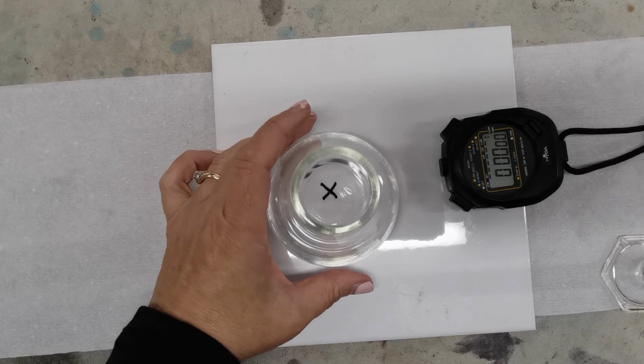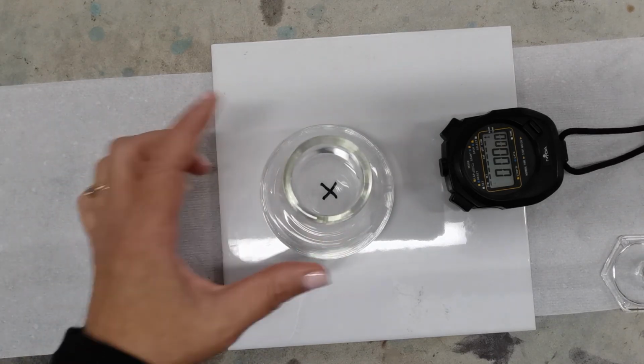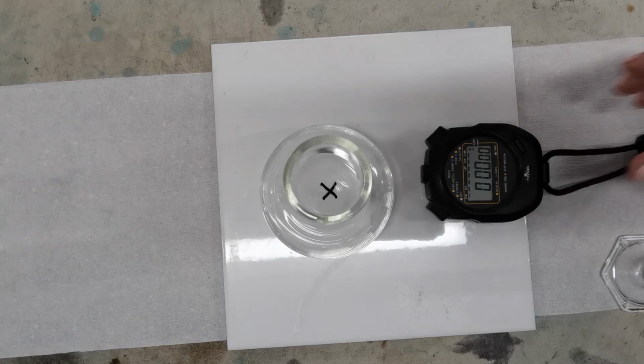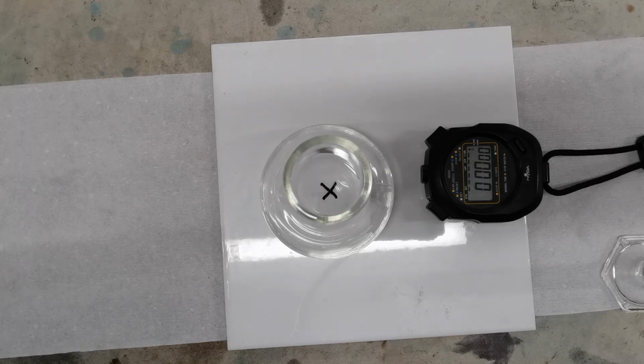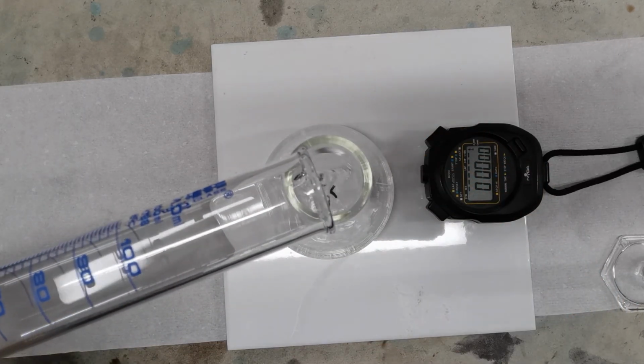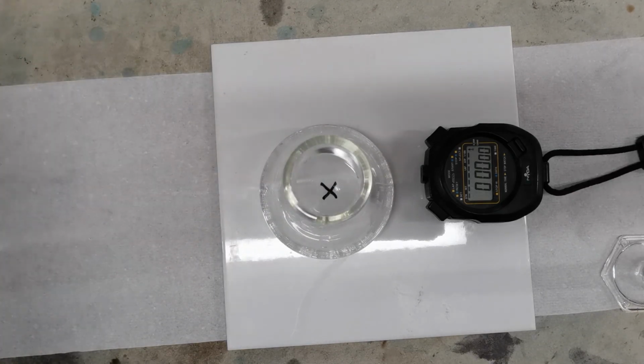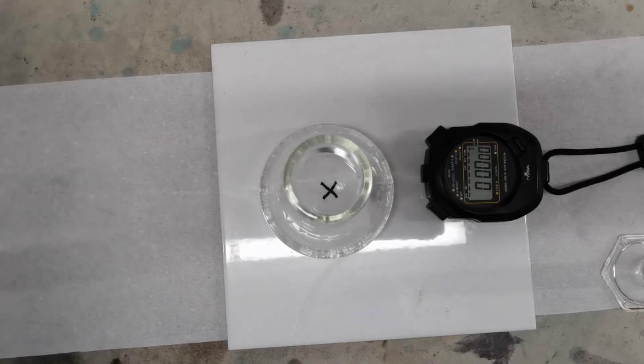So we've got our cross on our tile, we've got our conical flask, we've got a stopwatch here, and we have our first solution that we're going to use. Now this is just 0.2 molar sodium thiosulfate. So I'm just going to pour that into our conical flask. So that's 50 mils of sodium thiosulfate.